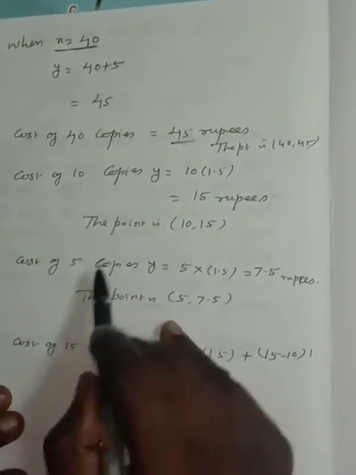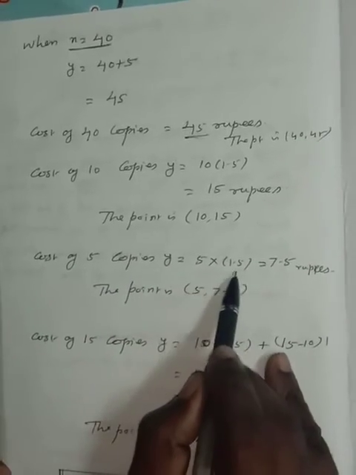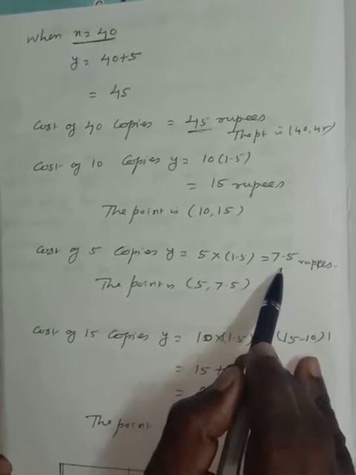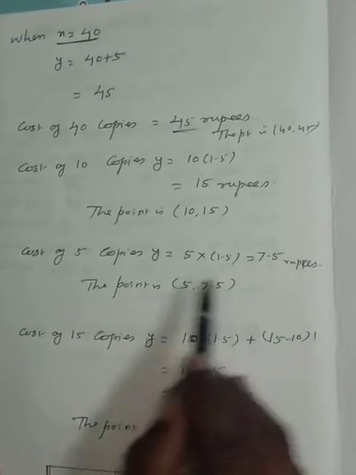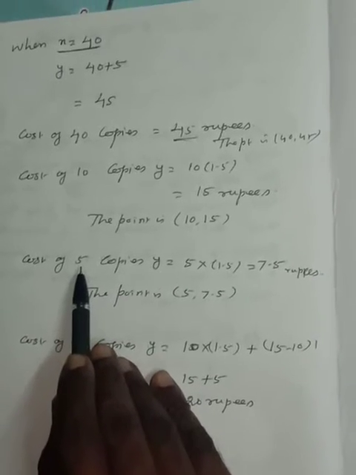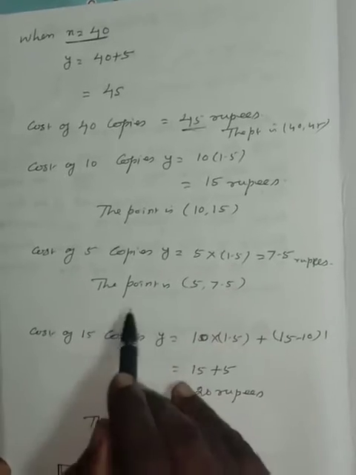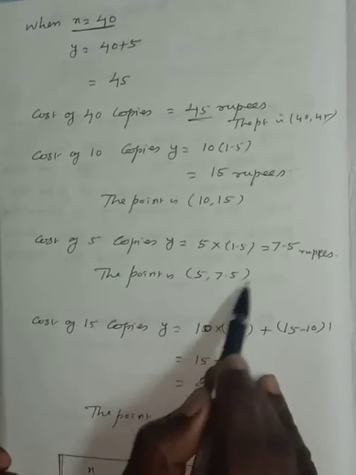Next, the cost of 5 copies: y is equal to 5 into 1.5, which is 7.5 rupees. Therefore (5, 7.5) is the next point.